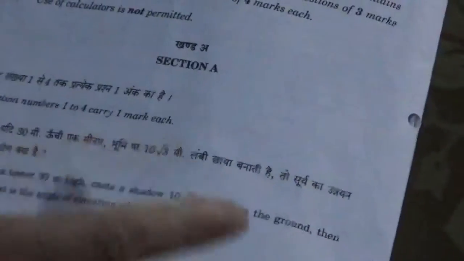So the students have to pay more attention to this Section D and make sure that all the questions are attempted so that there is no loss of marks. Now let's see what is there in Section A. As we know, Section A has very small questions because it just carries 1 mark, so normally the easy questions are asked.